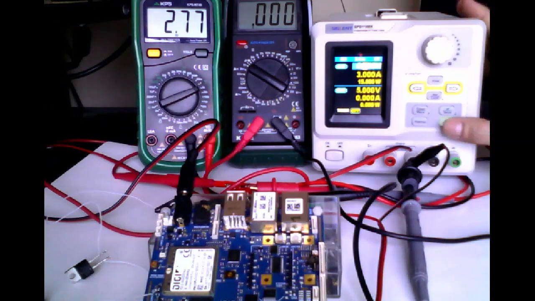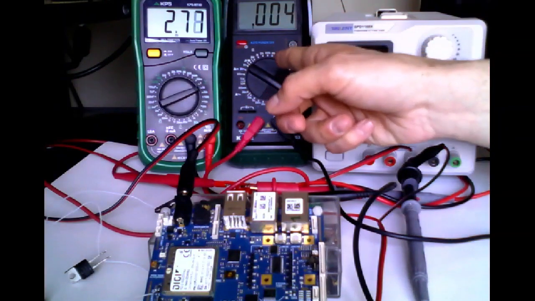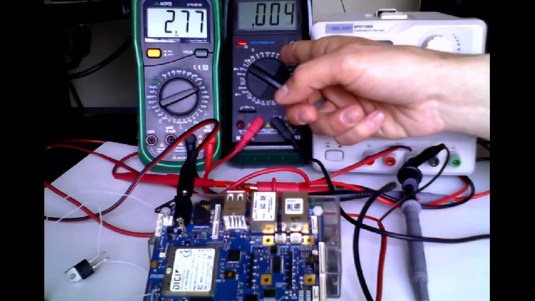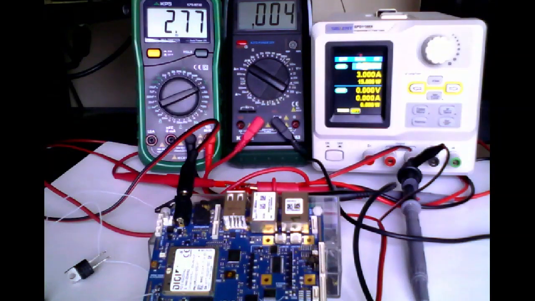Now we can completely shut down the mains power. Once you do this, you can see that the current consumption in the coin cell bus or power rail is around 3 microamps.